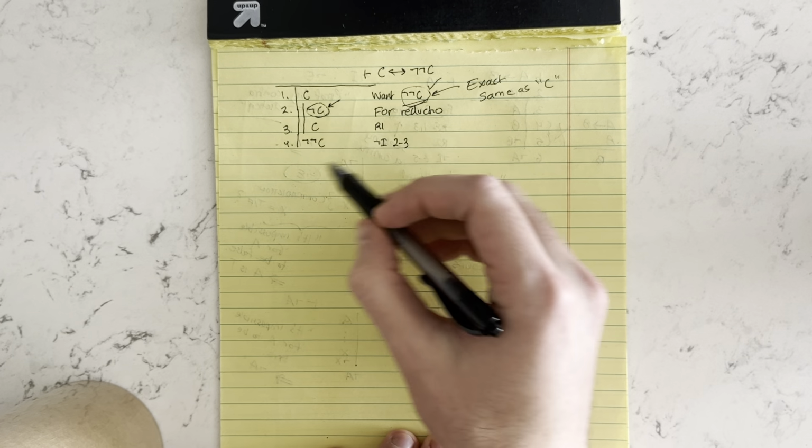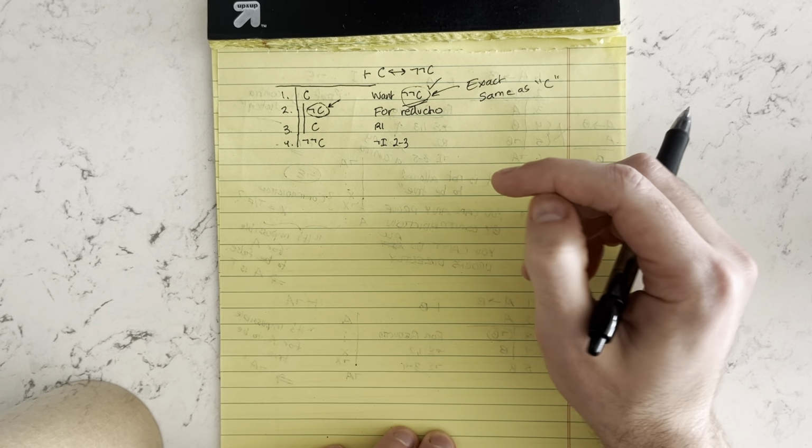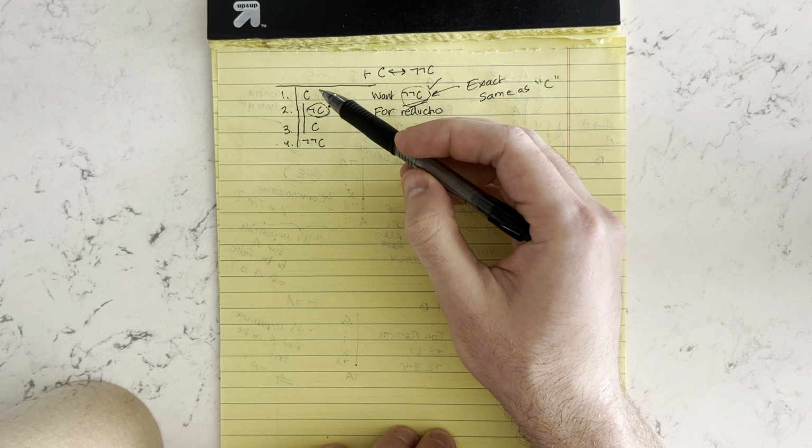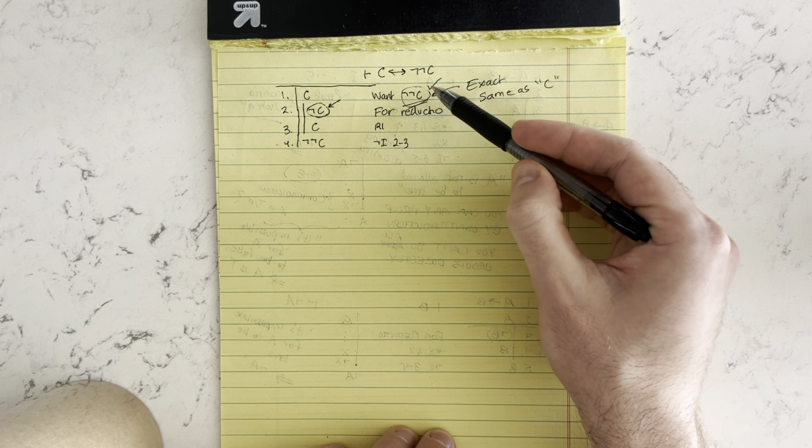Okay? I know this can be a little bit confusing because there's a lot of C's and a lot of negations. But again, just so that we're clear, you assume C because you want to show that this follows.